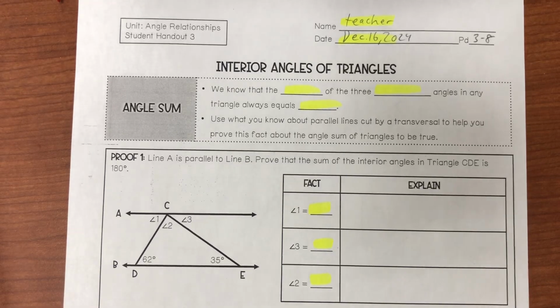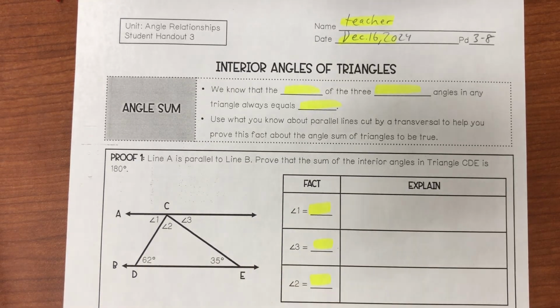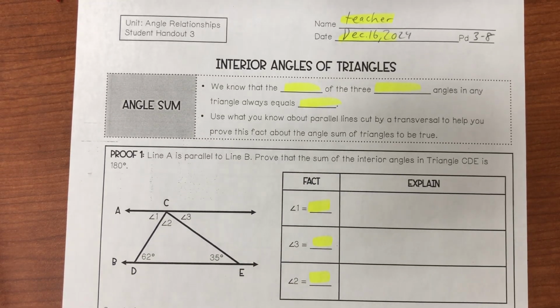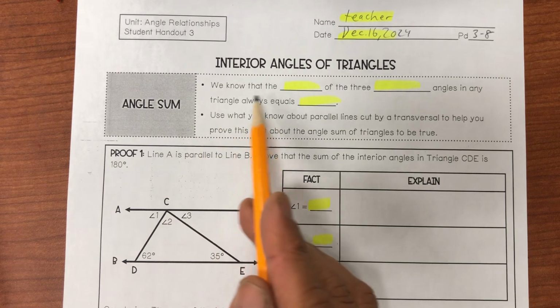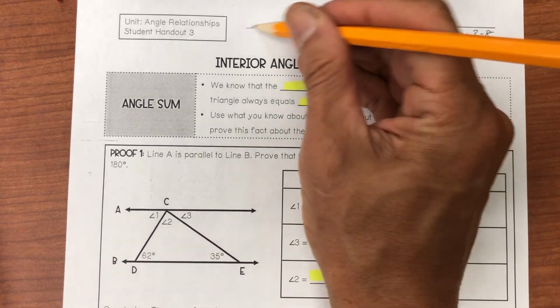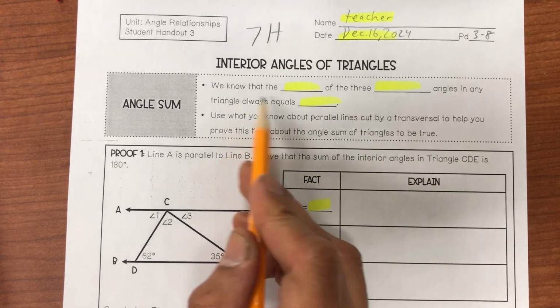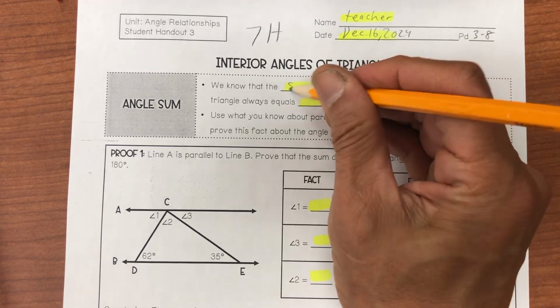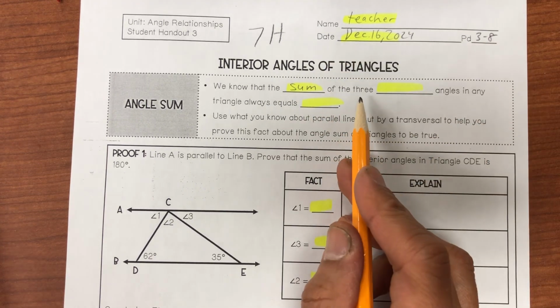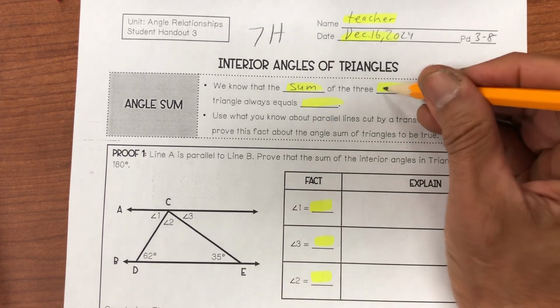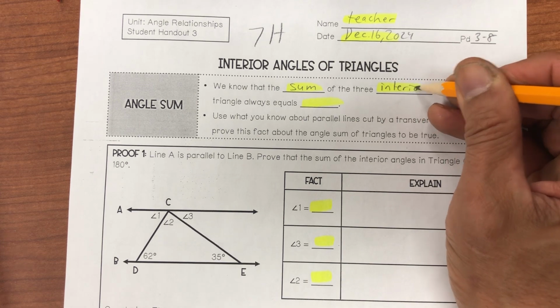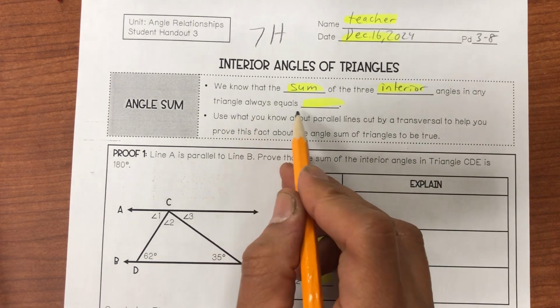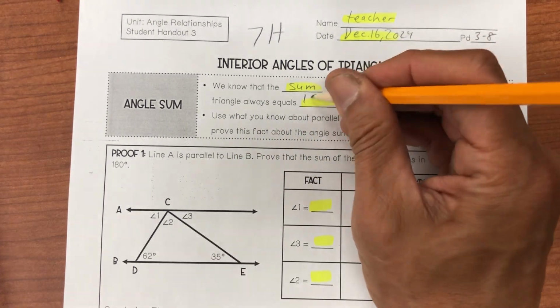Class, we're going to look again at how we measure the angles in triangles. So let's just do this vocabulary first. This is for honors, by the way. We know that the sum of the three interior angles in any triangle always equals 180 degrees.